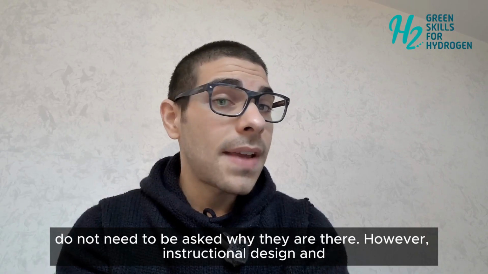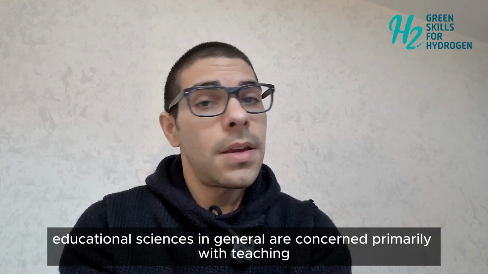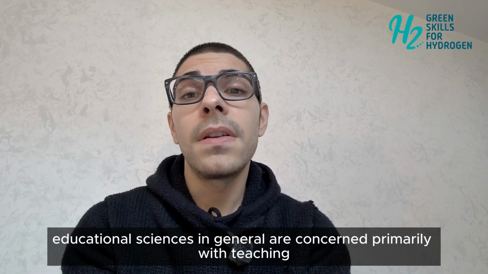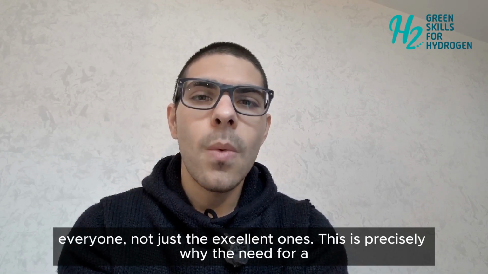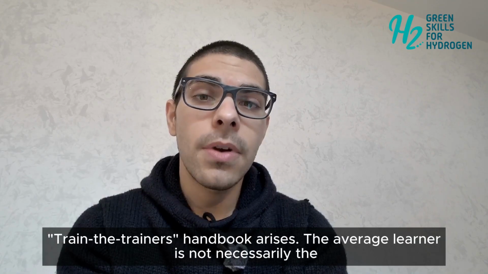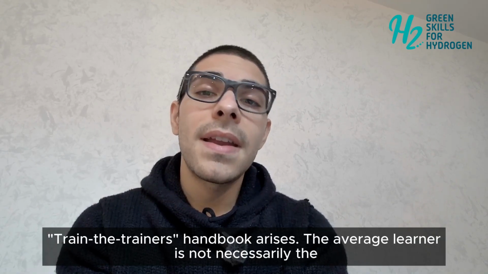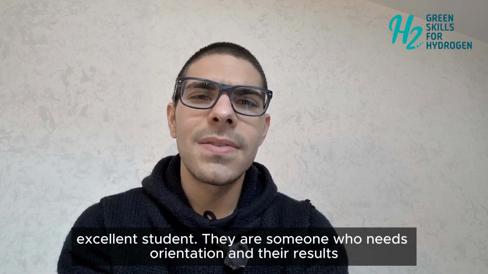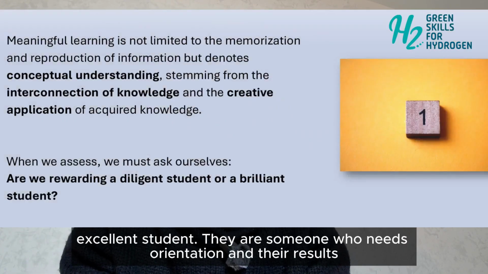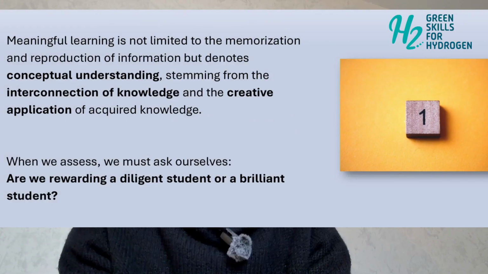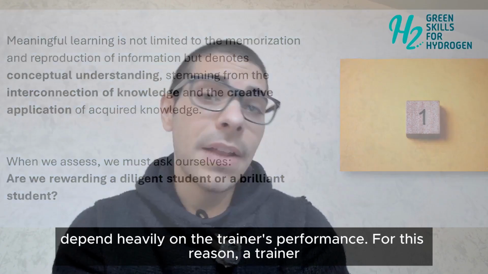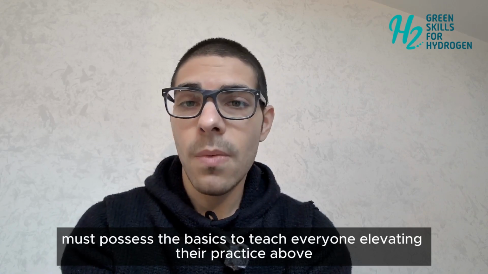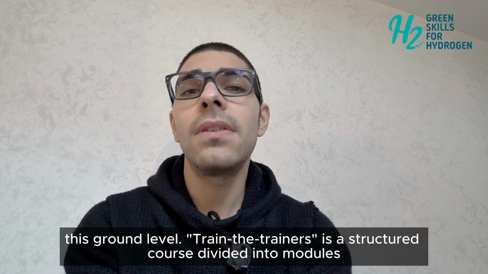However, instructional design and educational sciences in general are concerned primarily with teaching everyone, not just the excellent ones. This is precisely why the need for a Train the Trainer's handbook arises. The average learner is not necessarily the excellent student. They are someone who needs orientation, and their results depend heavily on the trainer's performance. For this reason, a trainer must possess the basics to teach everyone, elevating their practice above this ground level.